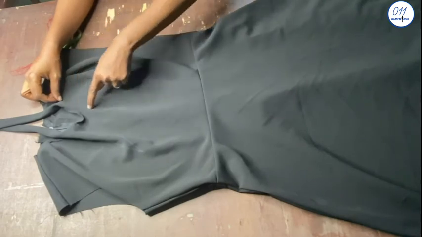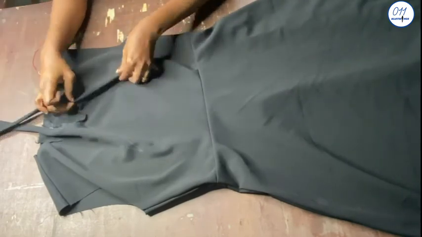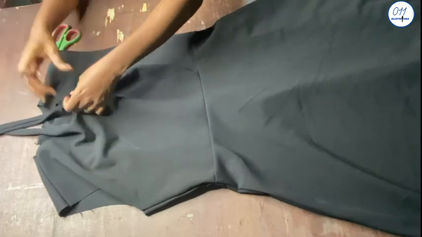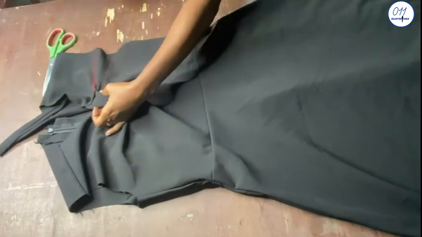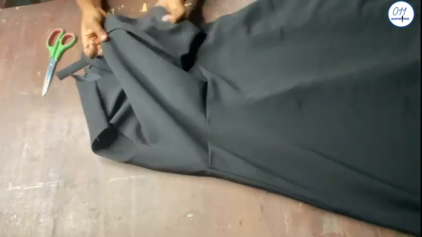So now I will use basting stitches to temporarily hold my neck darts in place. I will use my needle and thread for that.